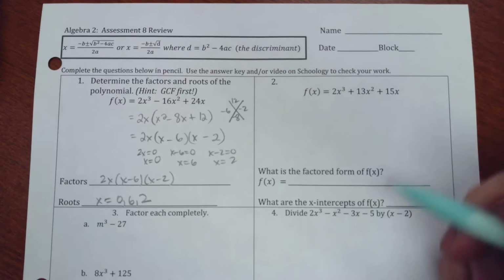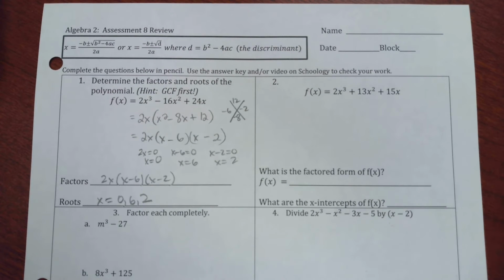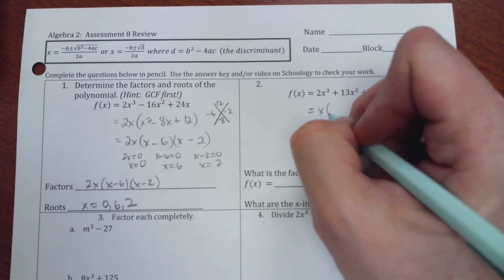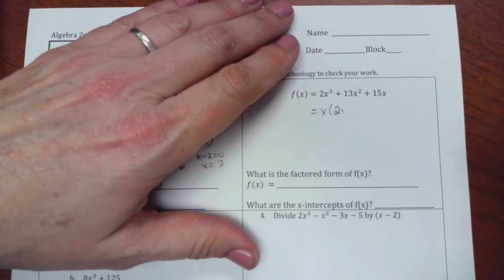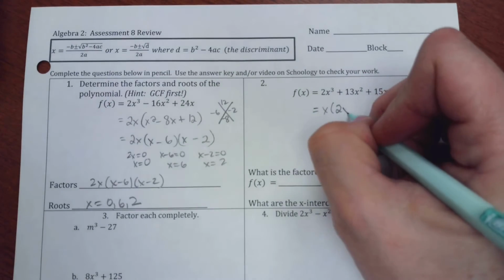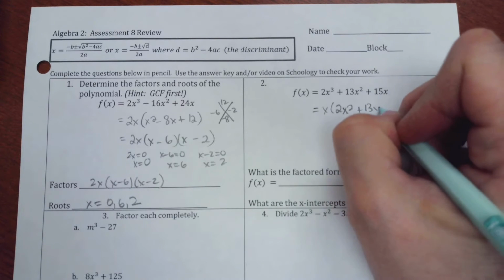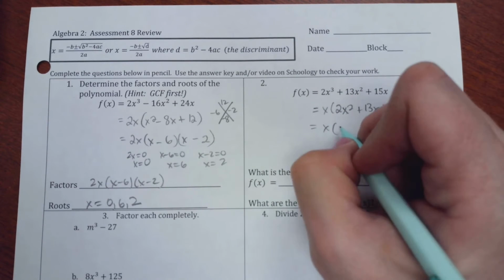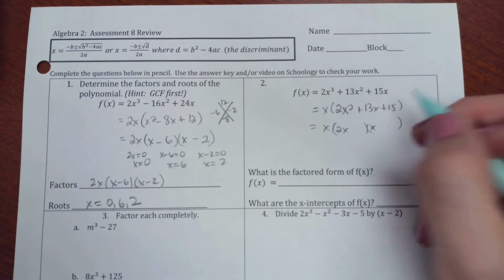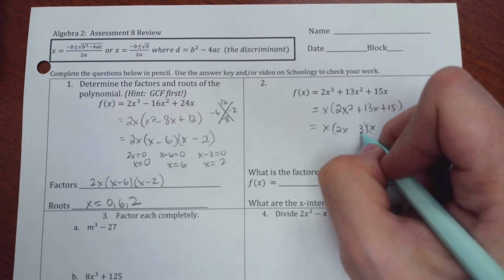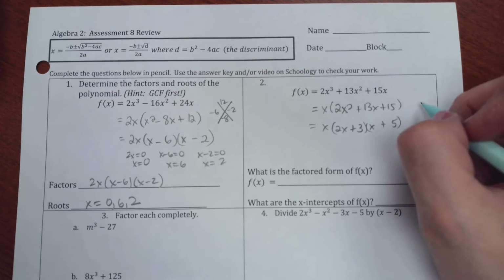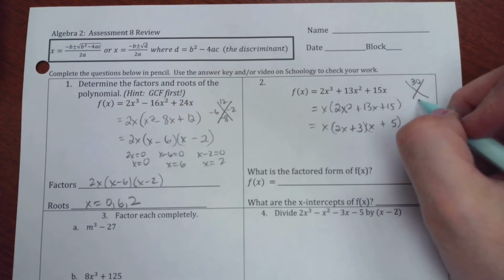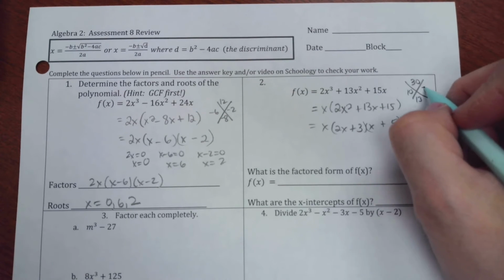Alright, so over here, again I have a GCF, but this time it's only an x. So I take out an x, which leaves me 2x squared plus 13x plus 15. So once again, you factor this, you get 2x and x, you get 5 and 3. And the reason you get that is because you make your puzzle. 2 times 15 is 30. You got 13 in the middle, so you use 10 and 3.